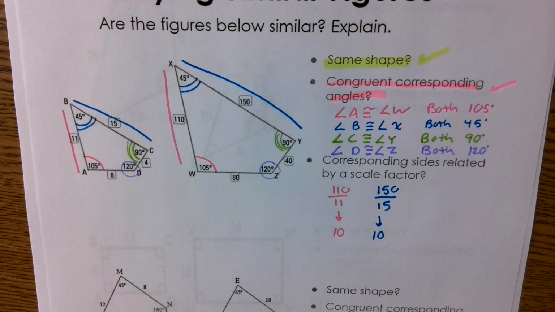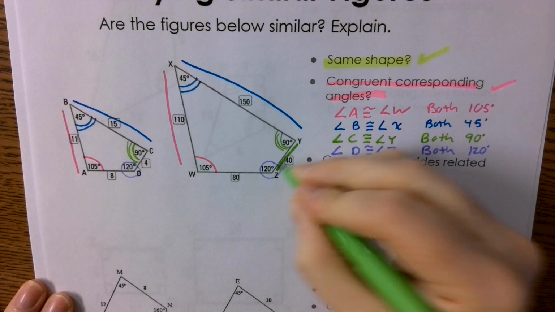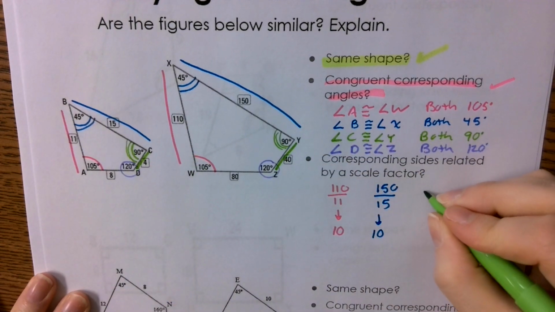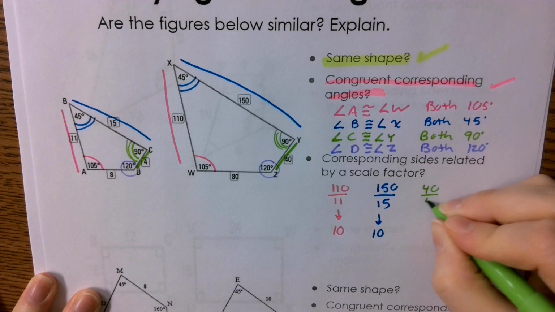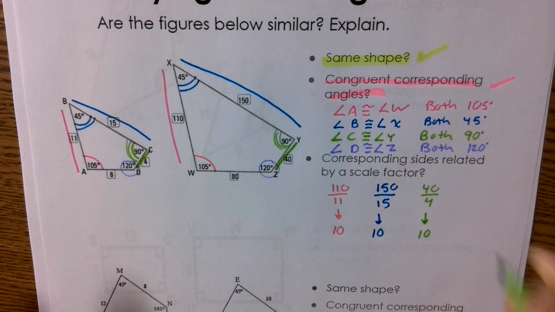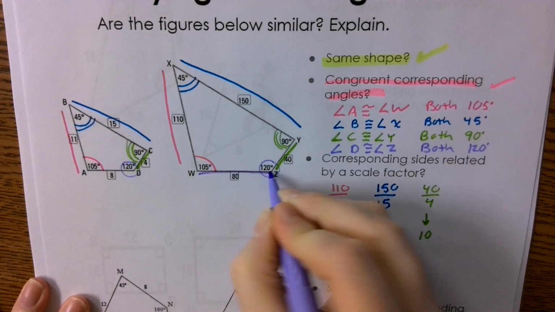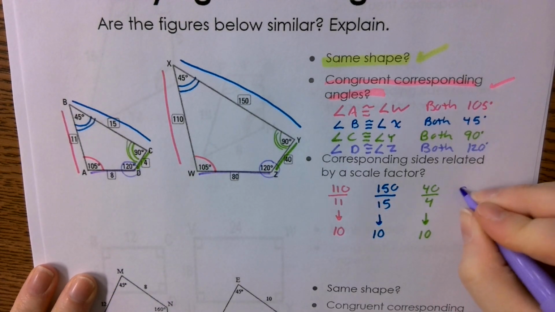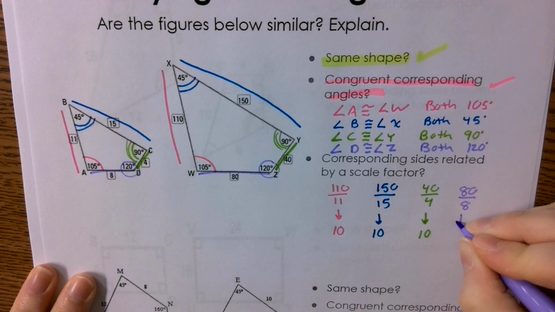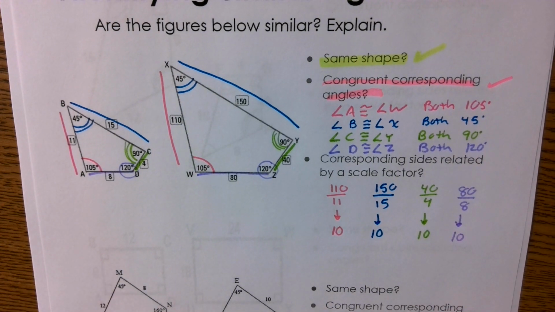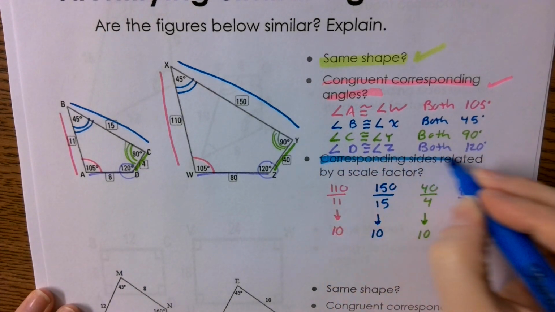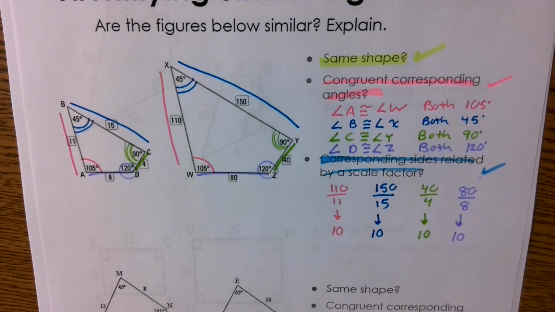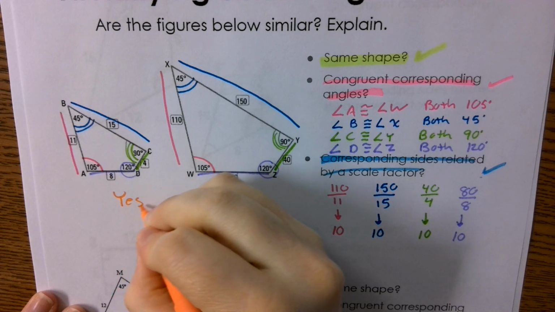Then we've got this measurement here. We've got YZ, which is 40, and CD, which is 4. So we have 40 divided by 4. That's going to come out to 10. And then our last one, we've got WZ and AD. We've got 80 over 8. That comes out to a scale factor of 10. So yes, that is going to have corresponding sides that are related by a scale factor. So then that means we are dealing with similar figures. So yes, these are similar.